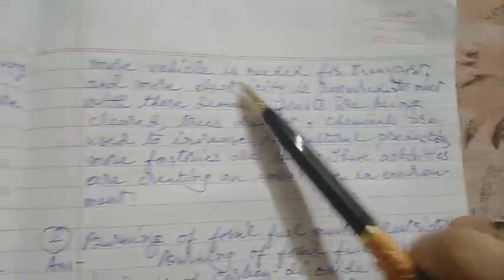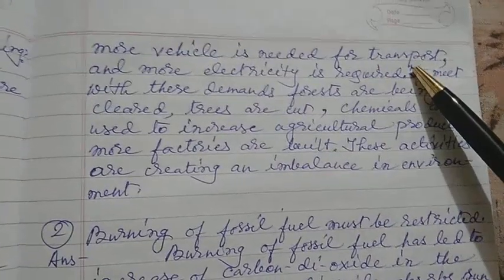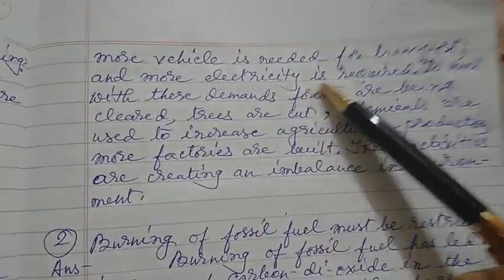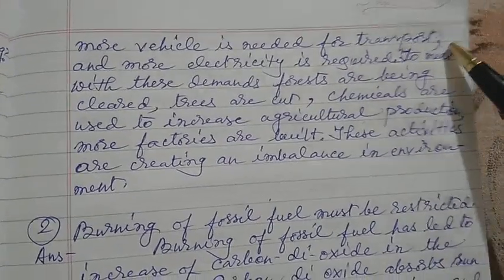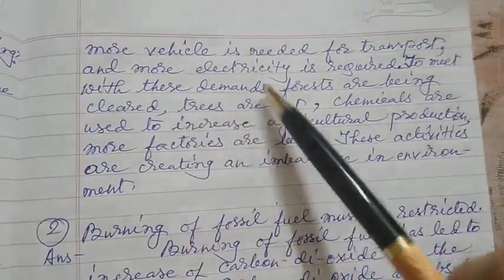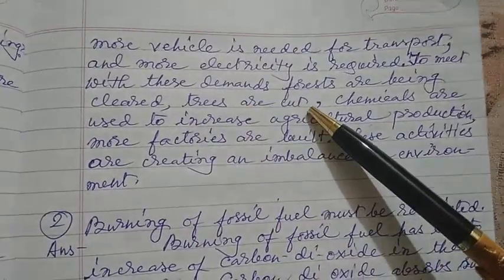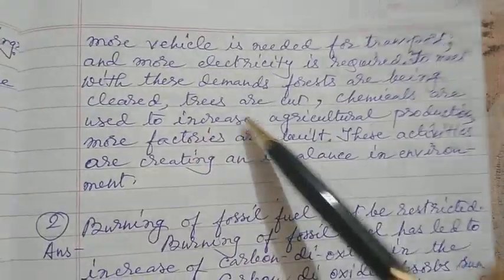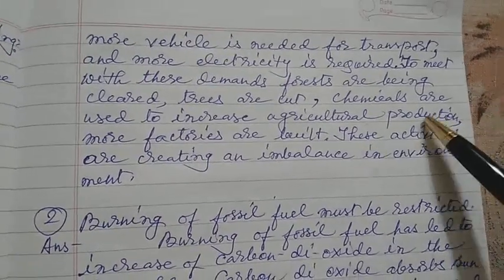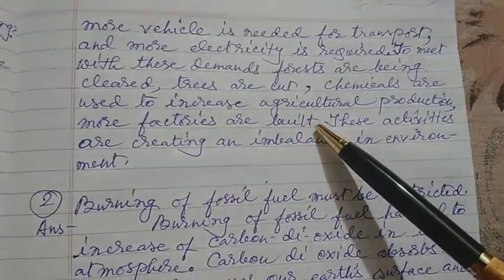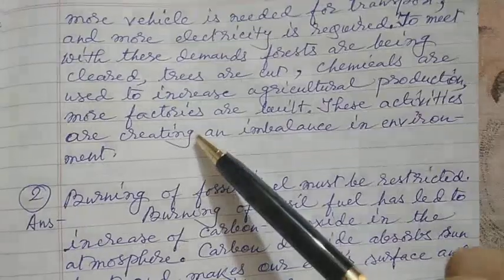More vehicles are needed for transport, and more electricity is required. To meet these demands, forests are being cleared, trees are cut, chemicals are used to increase agricultural production. More factories are built. These activities are creating an imbalance in environment.